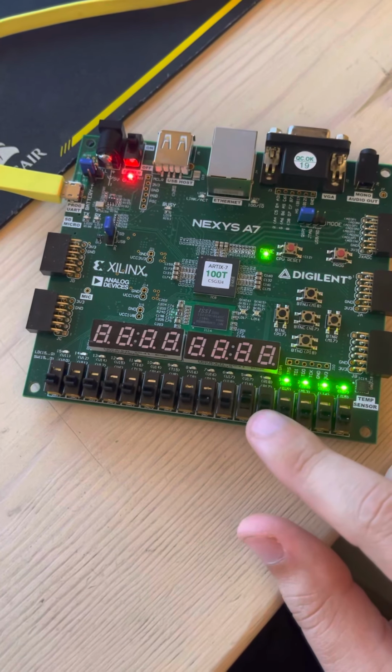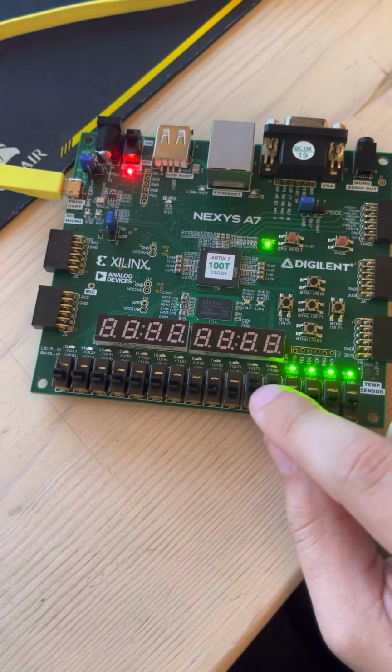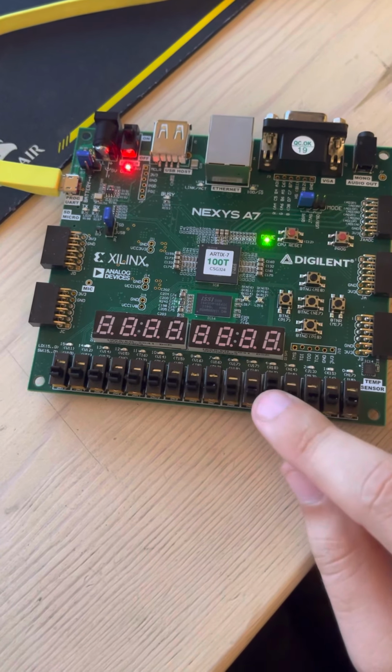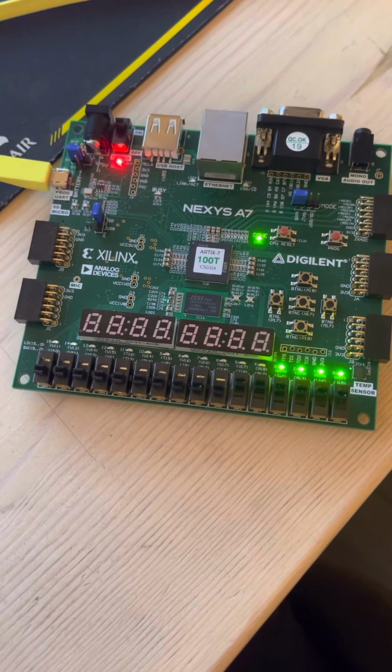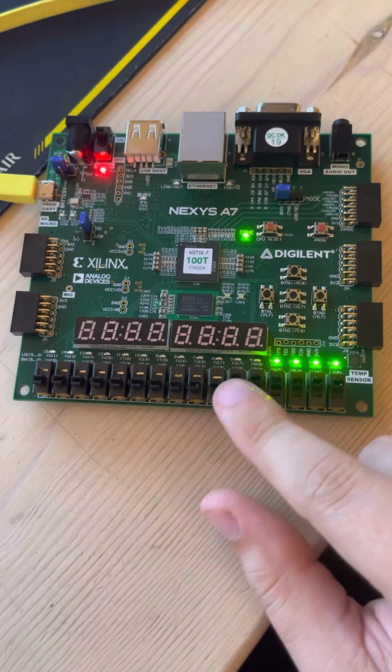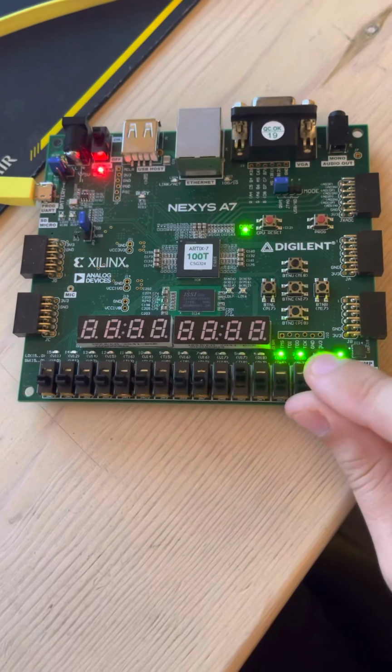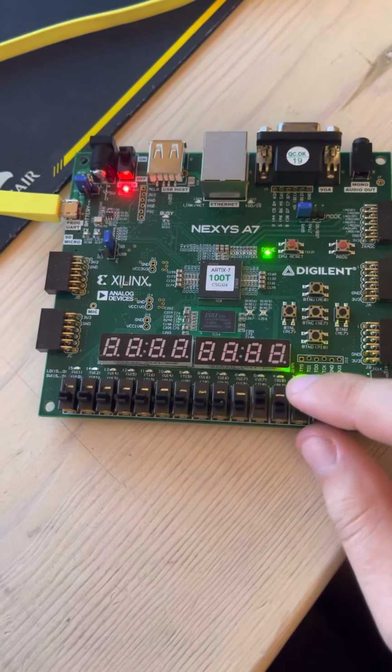Yeah, I think that's kind of it. If we turn on load, it turns off everything. Doesn't matter what the serial input is. Turn all these high, turn on the serial input as 1. Nothing matters. And we can also get fancy with the serial input and the shifting.